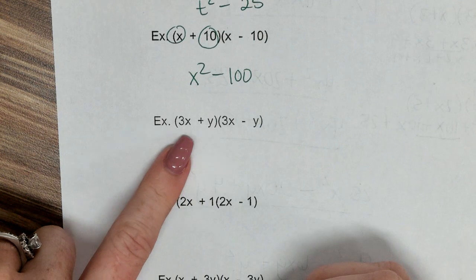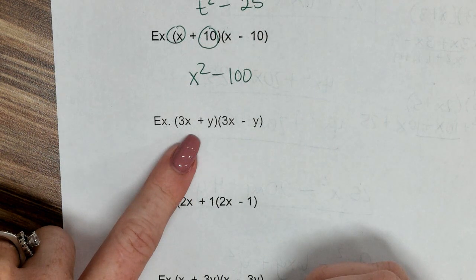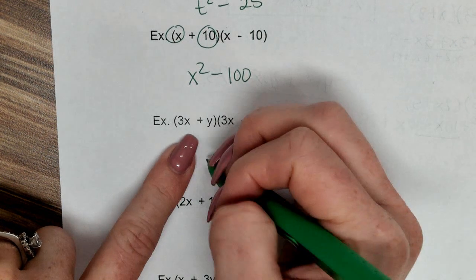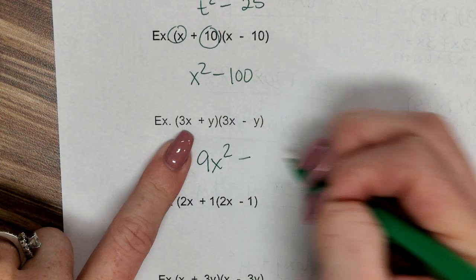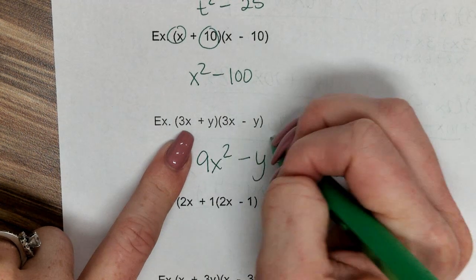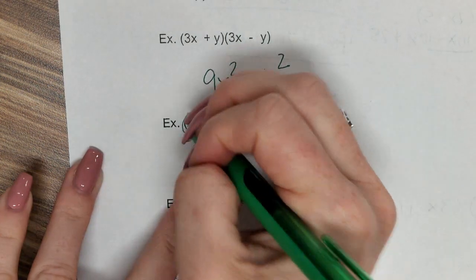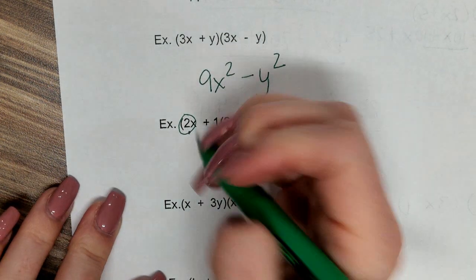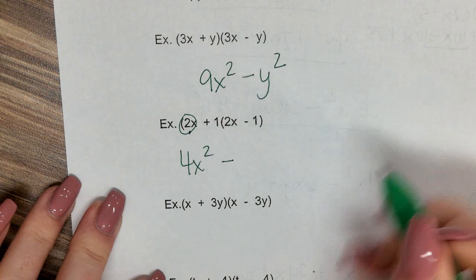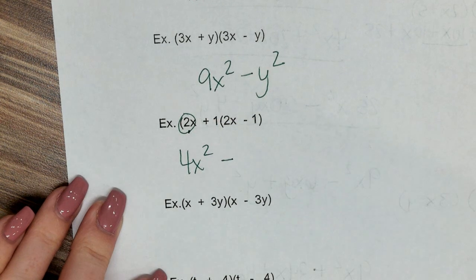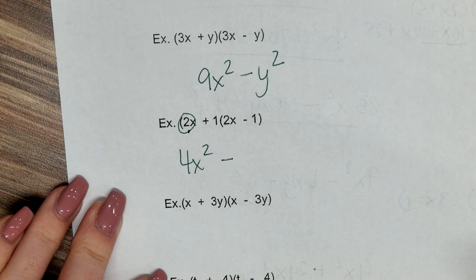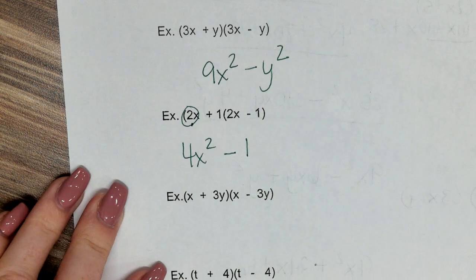What would this be? 9x squared minus y squared. And guys, if you do it the long way, you're gonna get the same answer. Okay? What would this be? 4x squared minus 1 squared is 1. 1 times 1 is always 1.